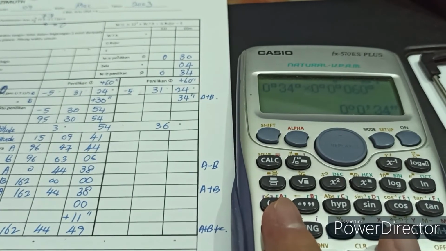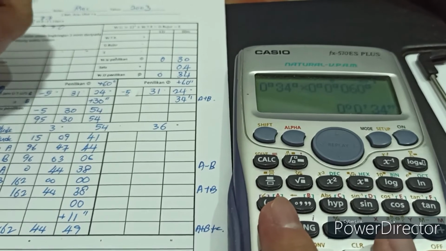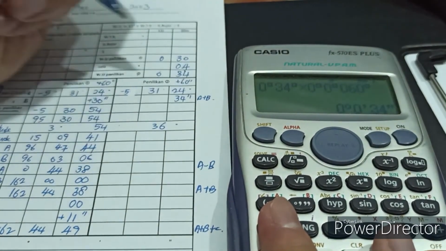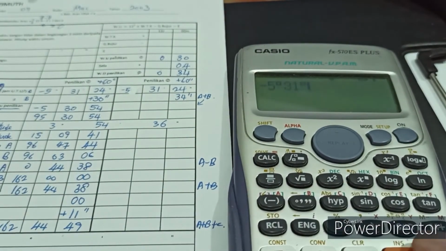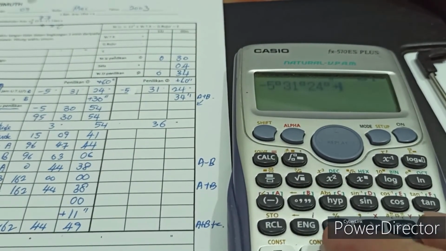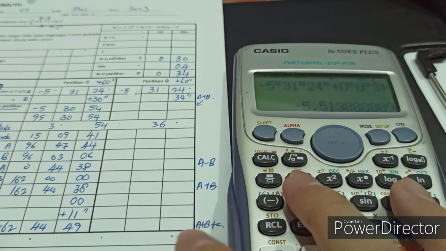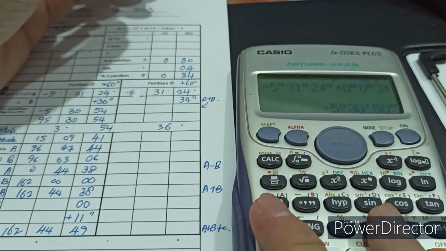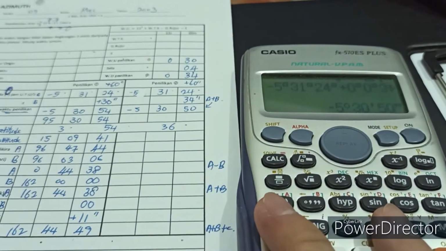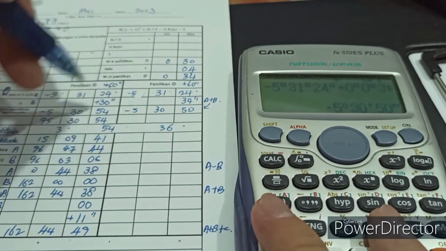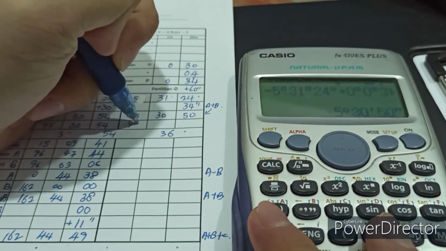Then after the interpolation calculation, we get the declination, which is A plus B, -5, 31, 24, plus 0, 0, 34. Okay, we will get the declination of -5, 30, 15. And the polar distance, the sun is in the south, so it's always greater than 90, so it's 95.